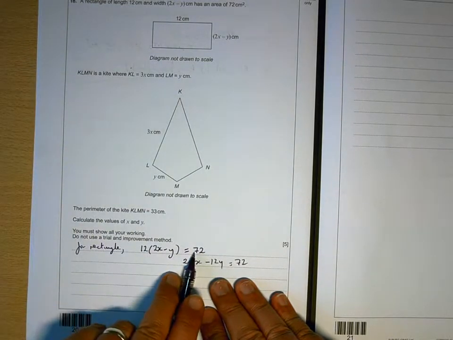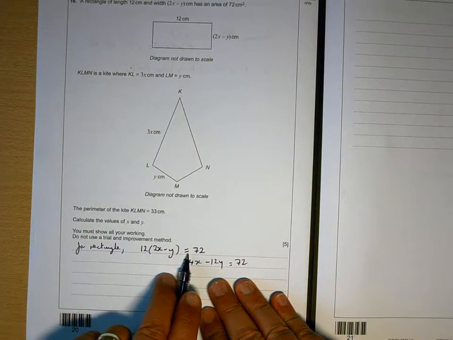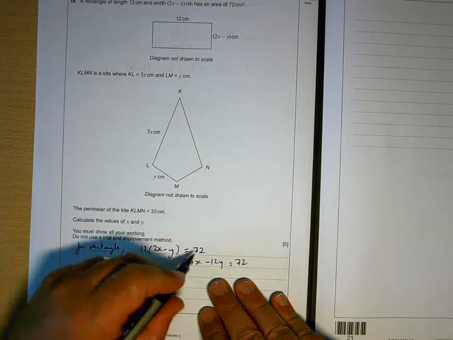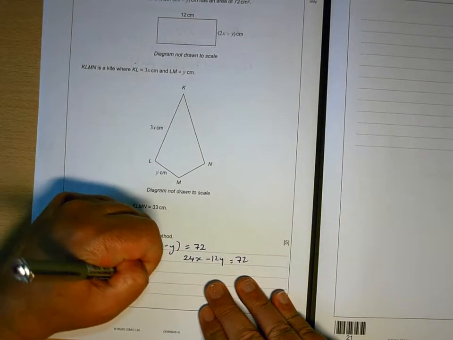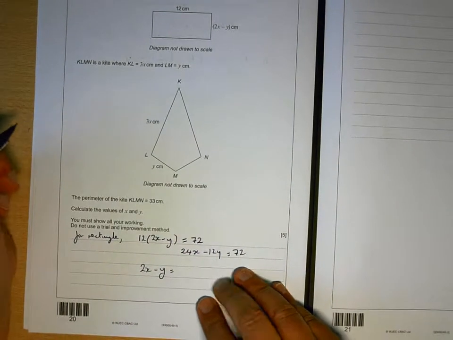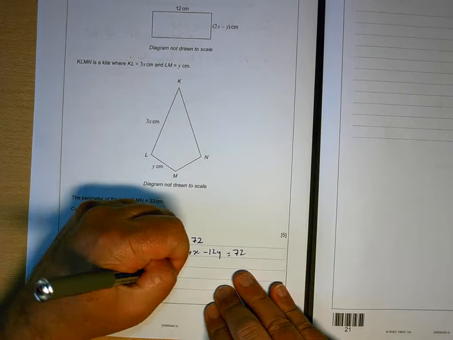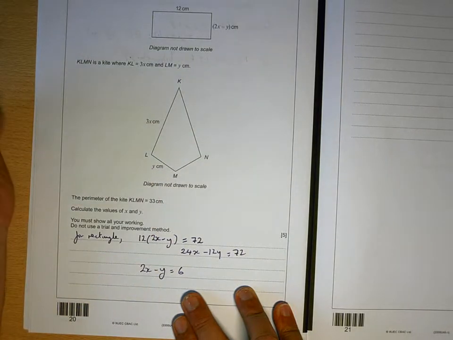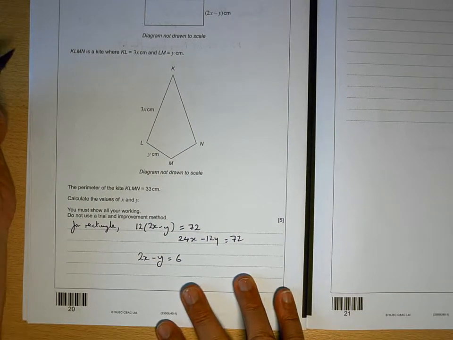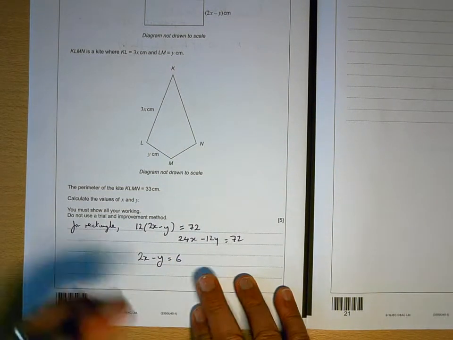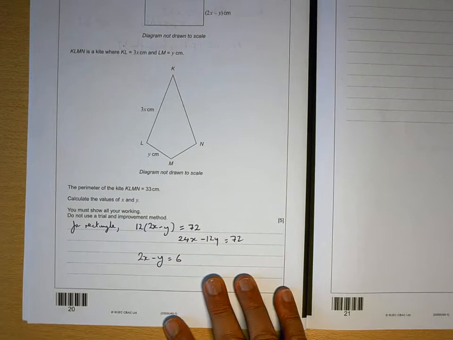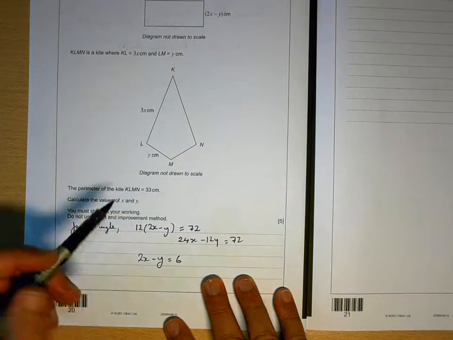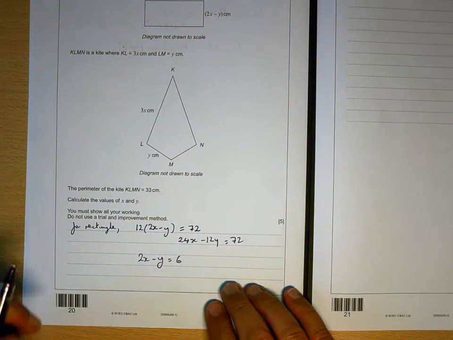But if you spotted that 12 is a factor of 72, you can divide that in, rather than multiplying out that bracket, because there's a times there. I can divide by 12, and that will give me 2x minus y equals 12 sixes are 72, giving me 6, which is going to be a much nicer equation to solve simultaneously. That would be the clever thing to do. This is an overlap from the higher tier, and probably the higher tier kids would have done that. Intermediate tier would have persevered with that more challenging equation.